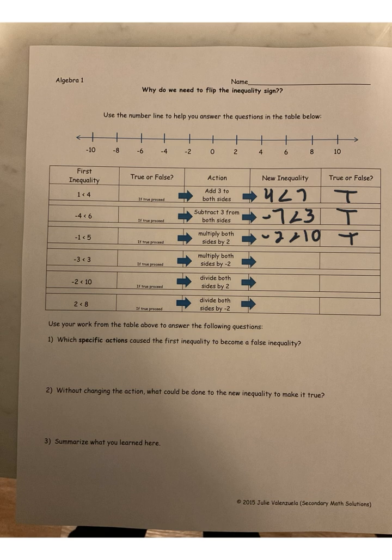So negative 3 times negative 2 is 6, and 3 times negative 2 is negative 6. Is 6 less than negative 6? That is not true. Okay, now we have negative 2 is less than 10. It's true. Let's divide both sides by 2.